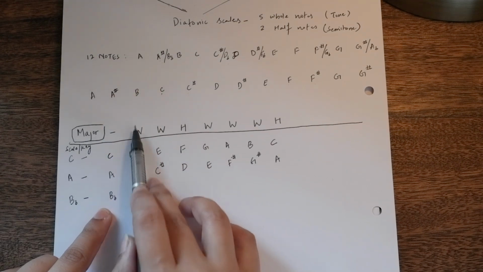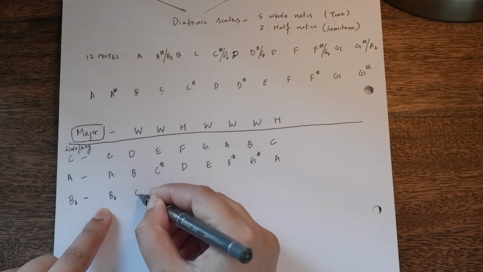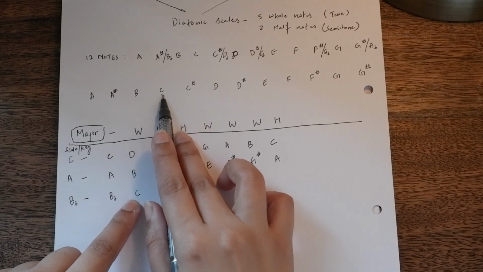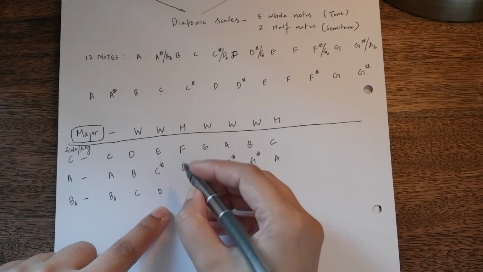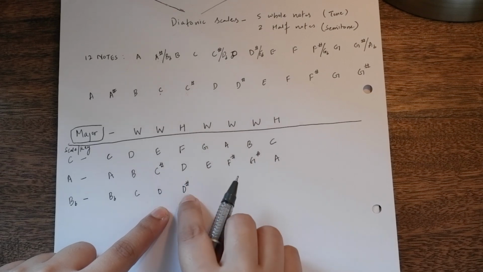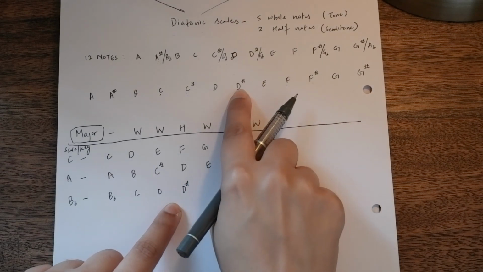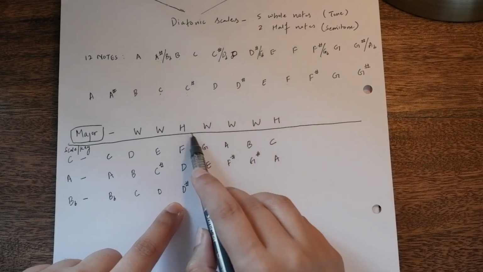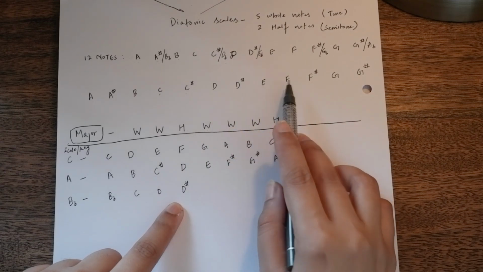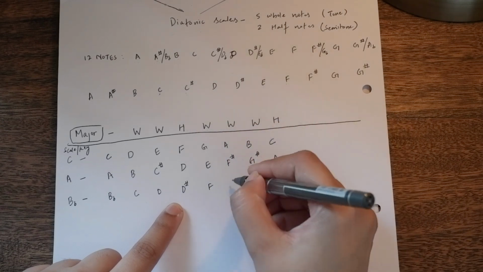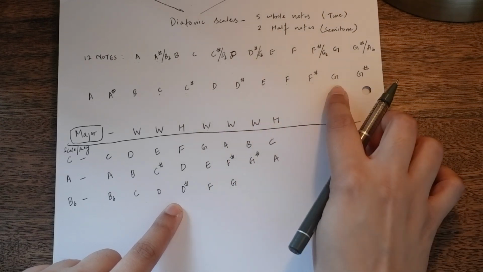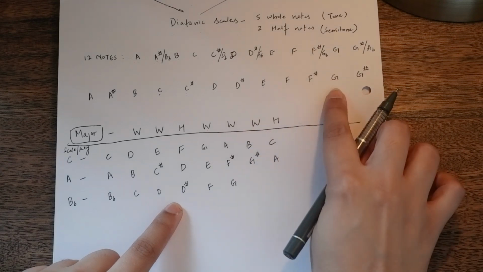Then we need a whole step, that is C. Then we need a whole step, C to D. Then we need a half step, D to D sharp, or we can write E flat, because from here it's E flat. Next is a whole step again, so D sharp to F. Next is a whole step again, so F to G. Next is a whole step again, so G to A.